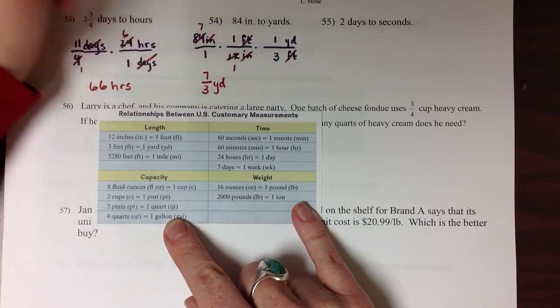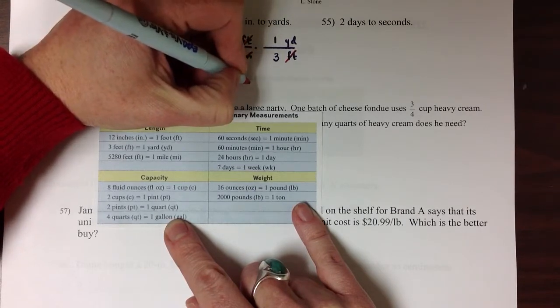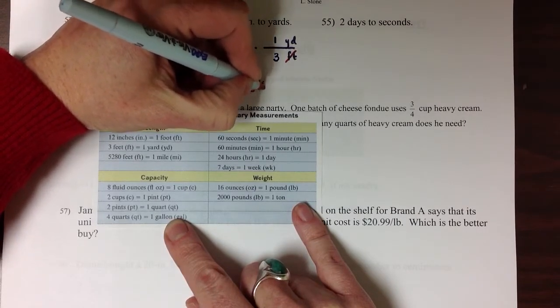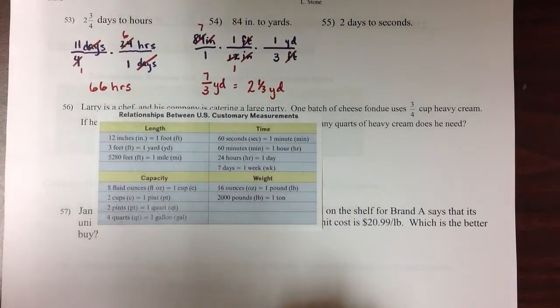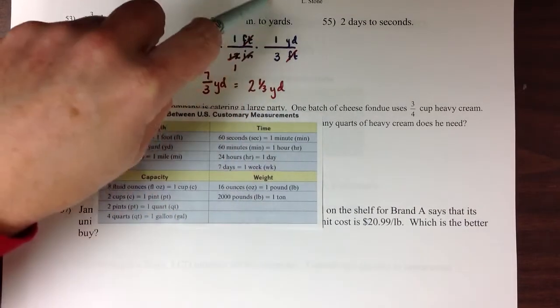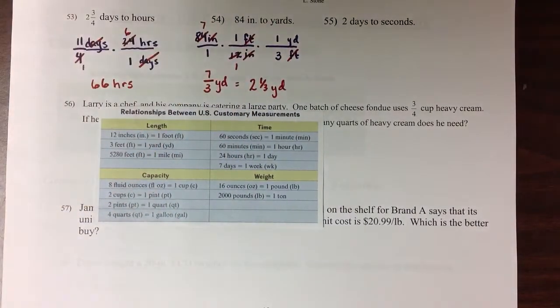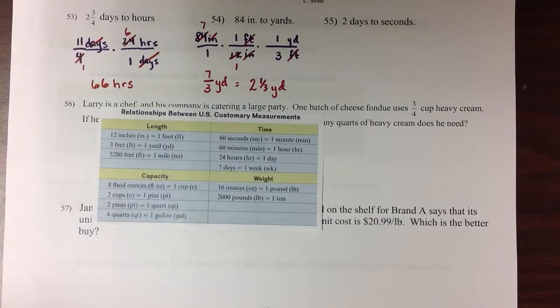But that's kind of a bizarre way to explain yards, so you would probably convert that into a mixed number, leaving your final answer as 2 1/3 yards. Now 2 1/3 yards is the equivalent of 2 yards 1 foot, but because this problem specifically asks that our answers be in yards, I'm going to leave it as a fraction.